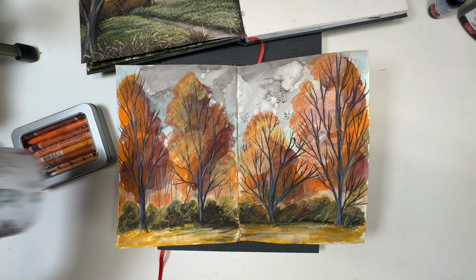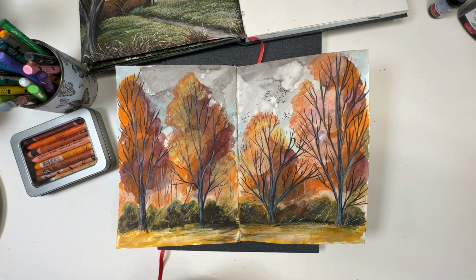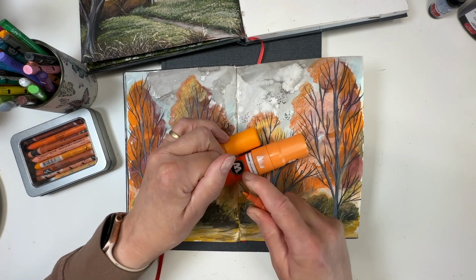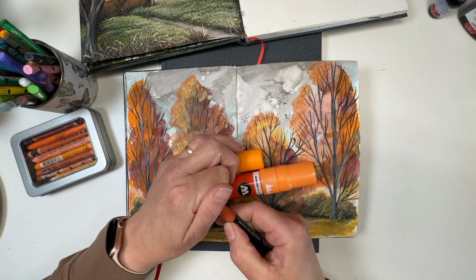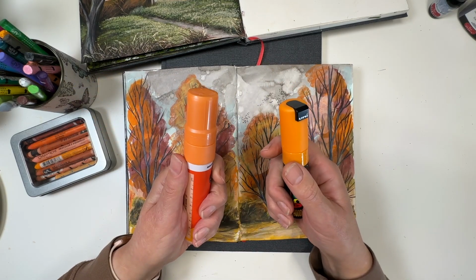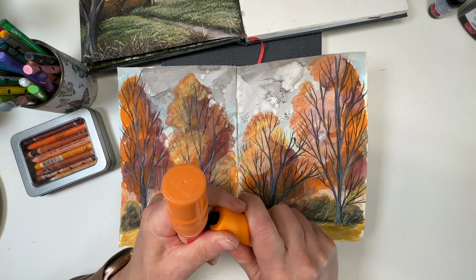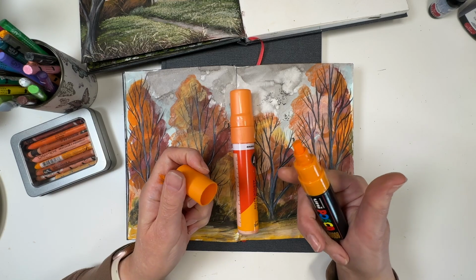I've also used Neocolor 1, which are the non-water soluble ones. And above all, I went shopping. And instead of these really lovely, super fine nibs that I told you about, the 0.7mm ones, I made myself go for the biggest I could get my hands on. And this one is a Posca with an 8mm nib. As you can see, it's getting some love.